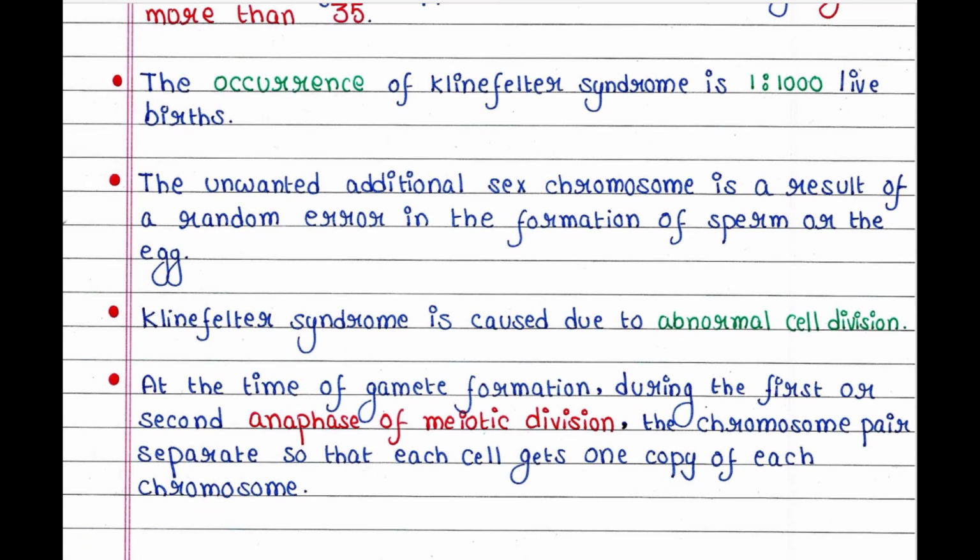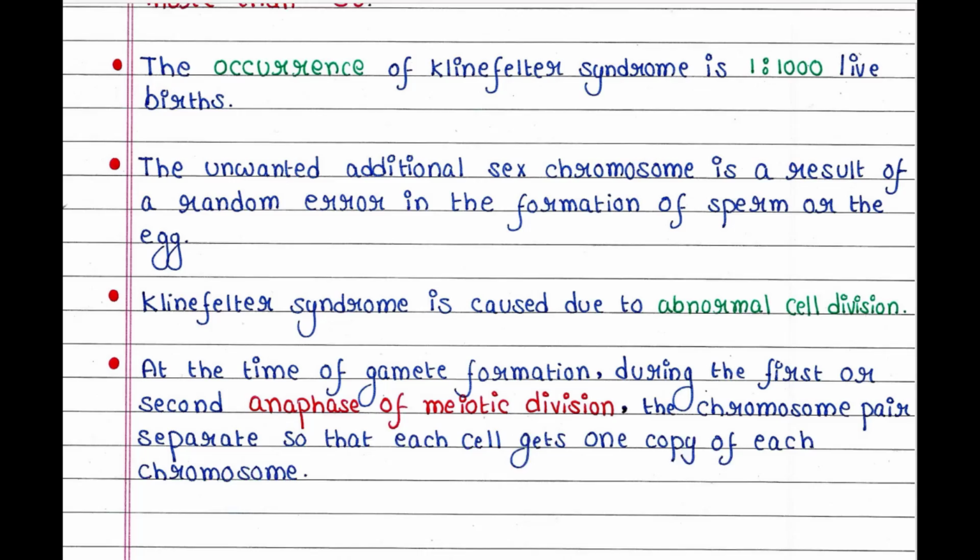Now Klinefelter syndrome is caused due to abnormal cell division. At the time of gamete formation, generally what happens? During the first or second anaphase of meiotic division, the chromosome pair separate so that each cell gets 1 copy of each chromosome, right?